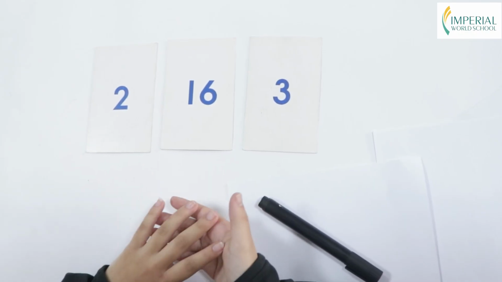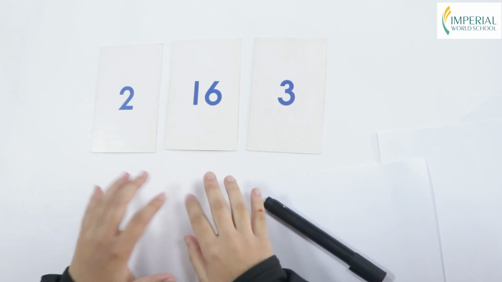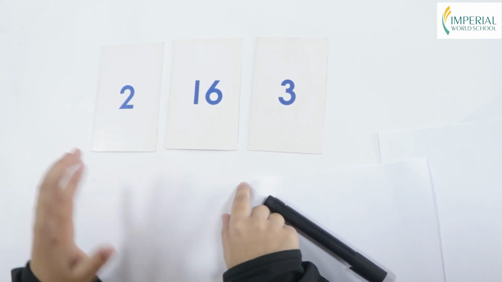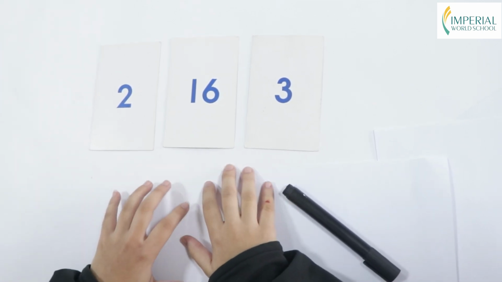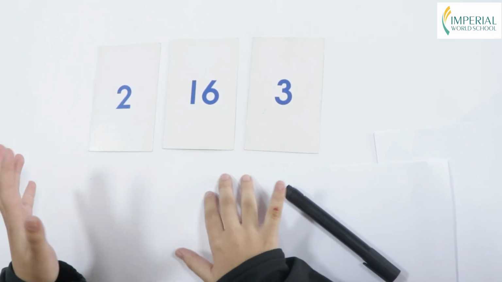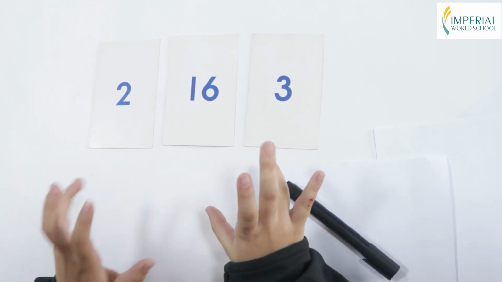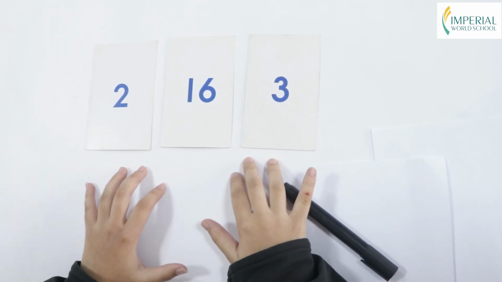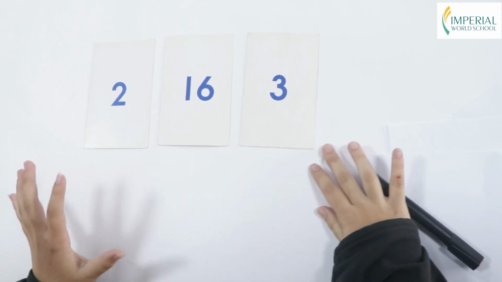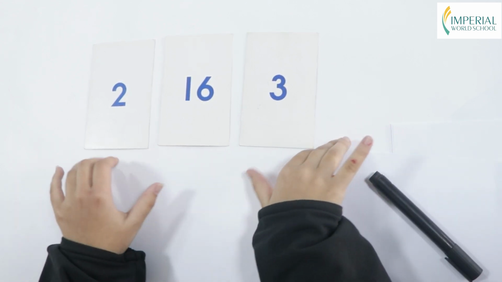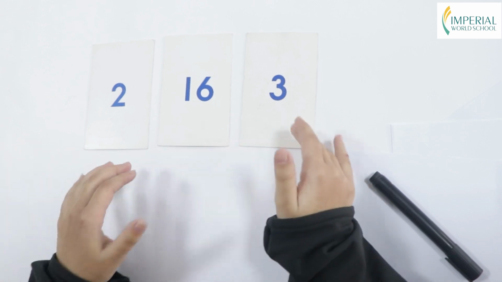So first, we're going to start by finding the median when an odd data set is given. We know that this is an odd data set because it has 3 numbers. If it had 4 numbers, it would have been an even data set. So the first thing we do to find the median of the data is we arrange these in ascending or descending order.